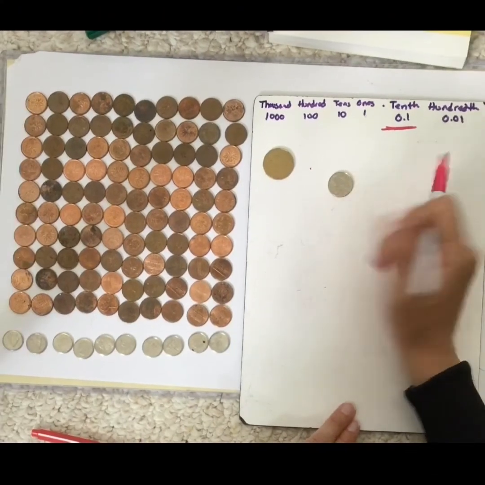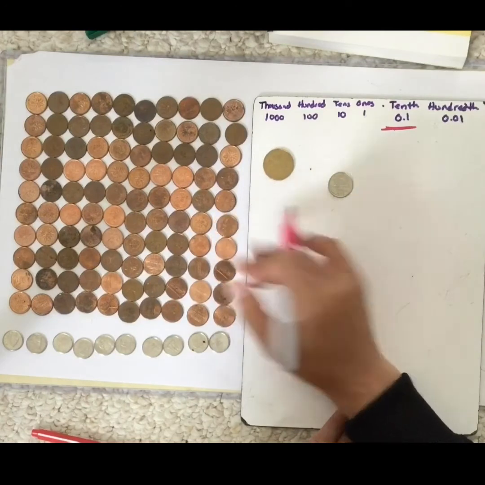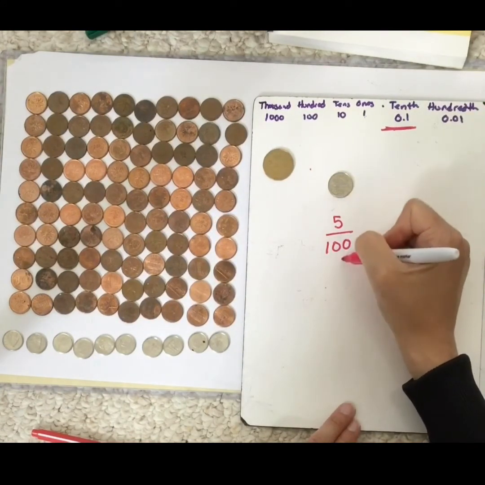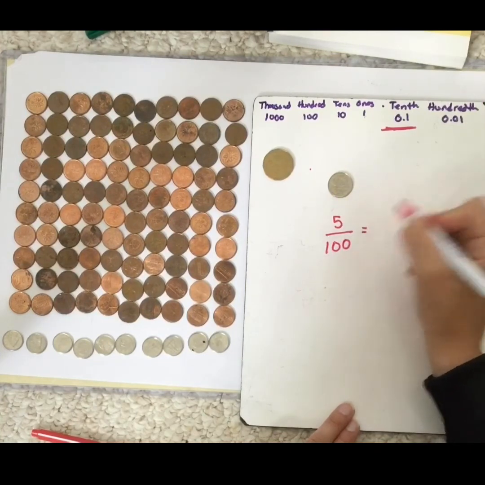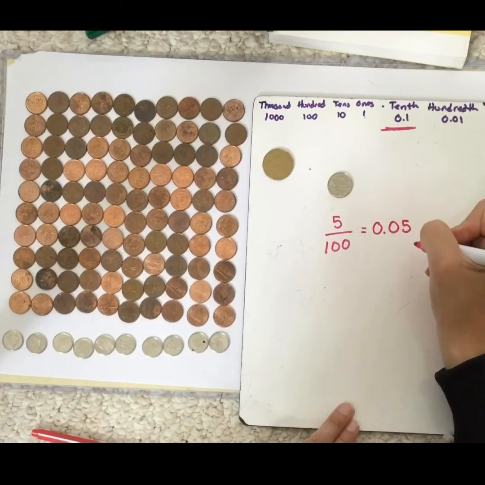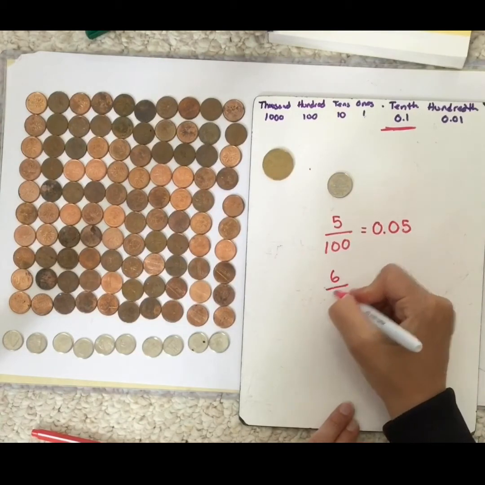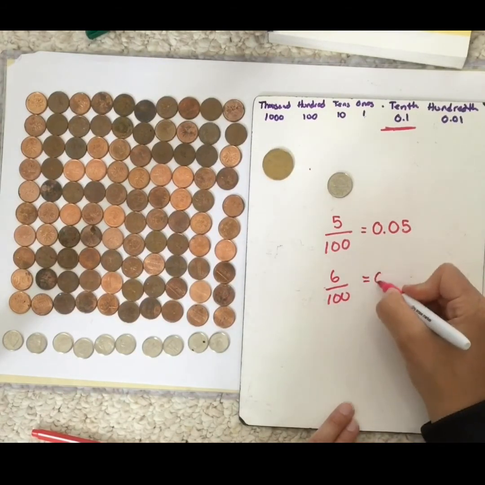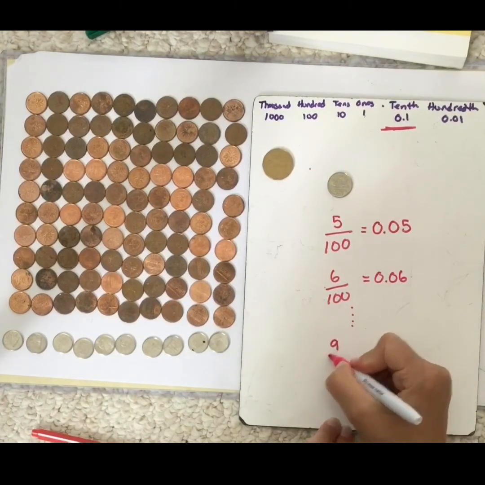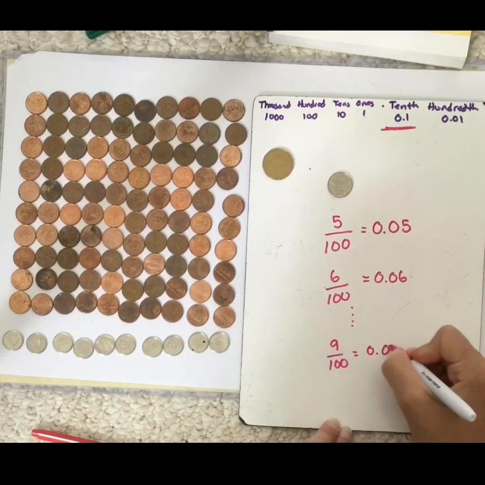What if we had 5 cents? So we have 5 out of 100 pennies, or 5 out of a dollar, 5 out of 100. So that is 0.05. And if we had 6 cents, 6 out of 100 is decimal 0.06. And if we keep going, and if you had 9 out of 100, so 9 pennies, you'd have decimal 0.09.